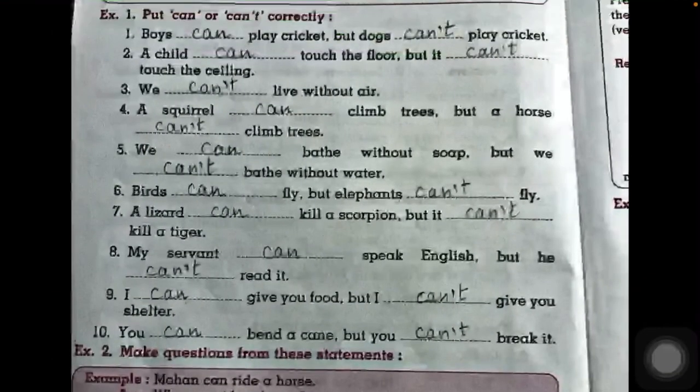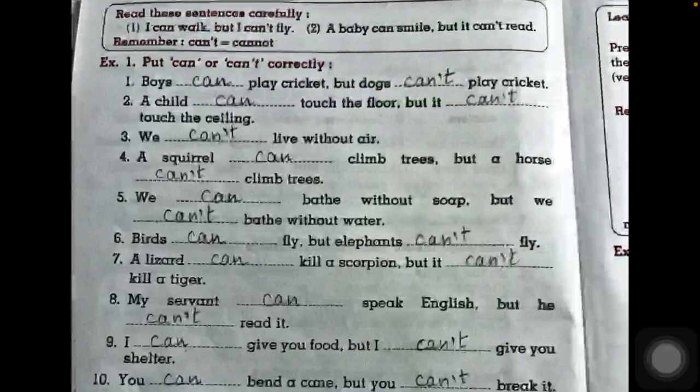For the person who can do any type of work, at that place we have to use can, and for the person who cannot do any type of work, we have to use can't. जो काम हम कर सकते हैं वहाँ पे हम can का यूज करेंगे, और जो काम हम नहीं कर सकते वहाँ पे हम can't का यूज करेंगे. For example, boys can play cricket. Boys can easily play cricket, so we use can here. But dogs cannot play cricket. यहाँ पे dogs क्रिकेट नहीं खेल सकते, तो यहाँ पे हम can't का यूज करते हैं.